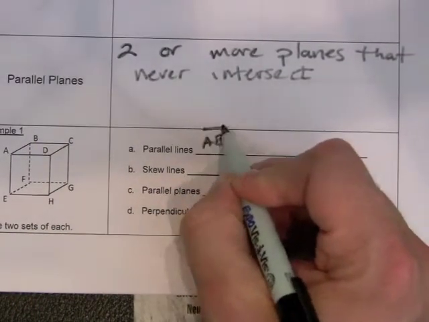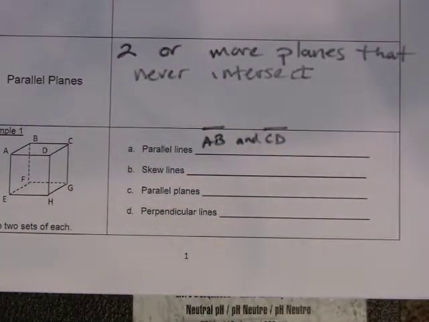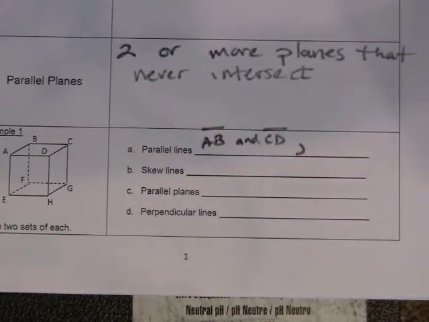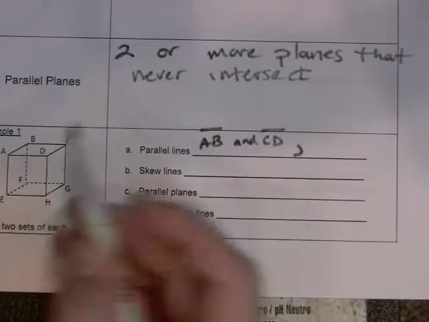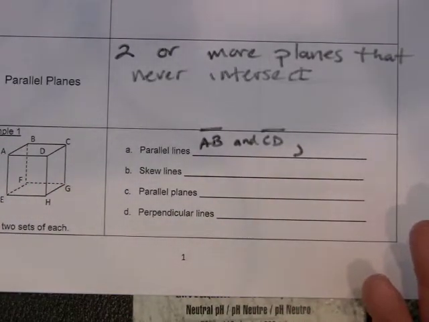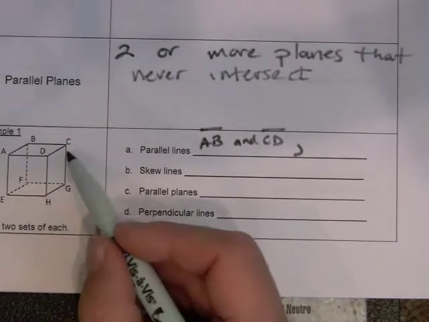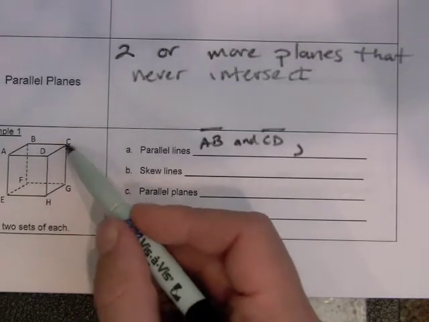So line AB and line CD, that's a set of parallel lines. Another example, I can do that same plane right there, would be BC and AD. However, I want to do a different plane just to mix it up. So let's look at this plane here, naming a pair of parallel lines in that plane. I could say DH and CG.